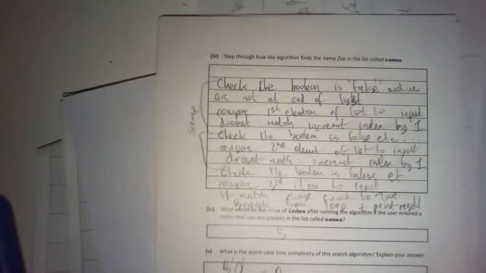Okay. This means that when searching for the item, the algorithm checks every element of the list.